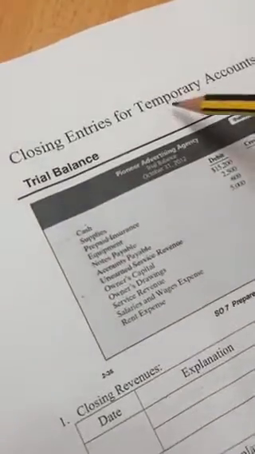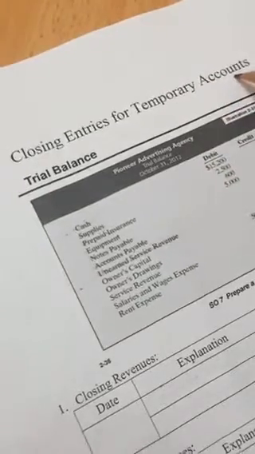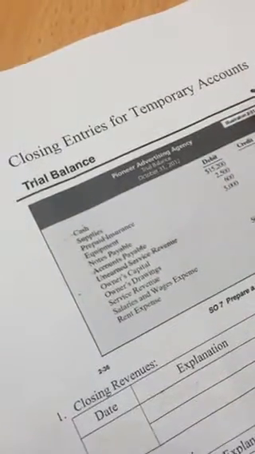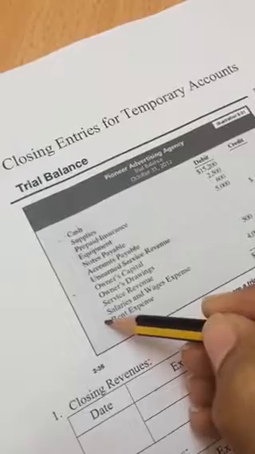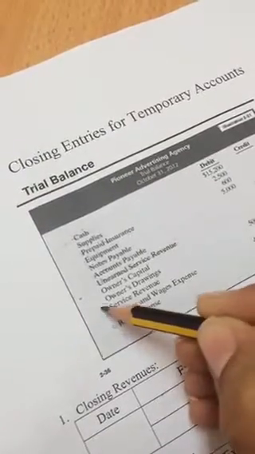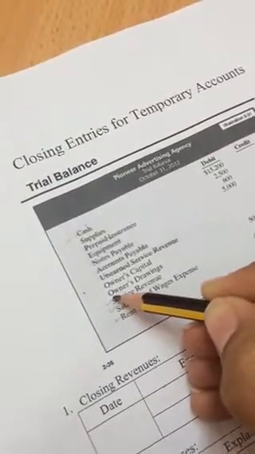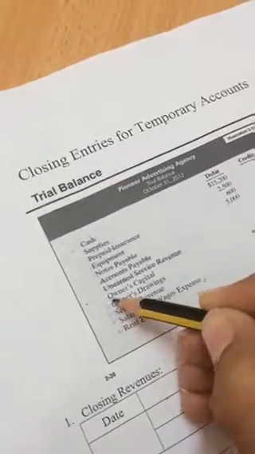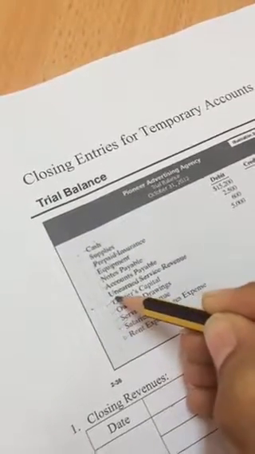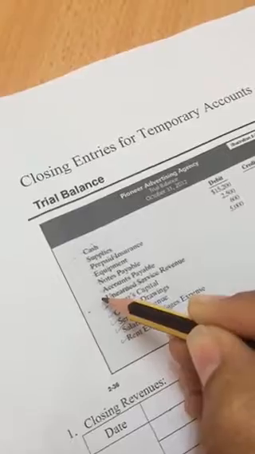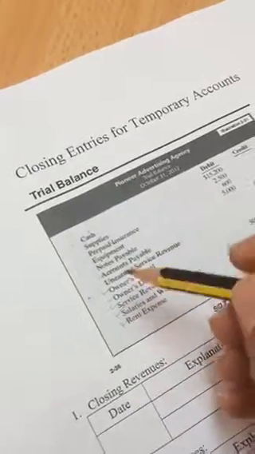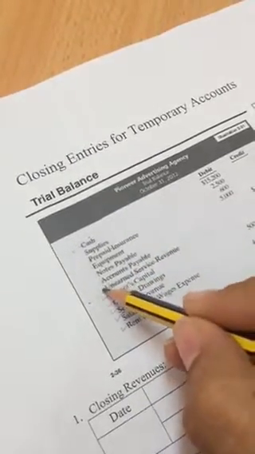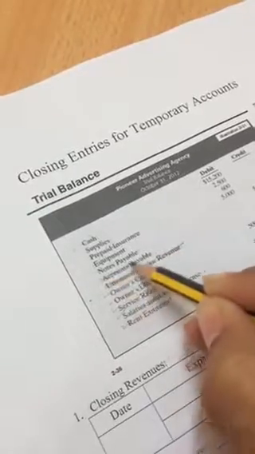First, we have to know which are the temporary accounts. Temporary accounts are accounts from the income statement, which are expenses and revenues, and from the balance sheet, drawings and adjusting the capital. Any other accounts, which are permanent accounts, will not be closed.